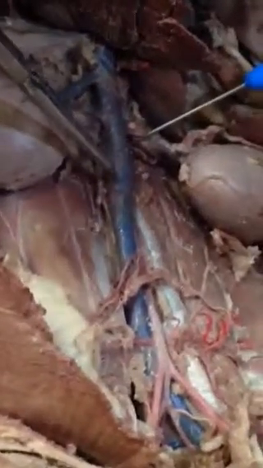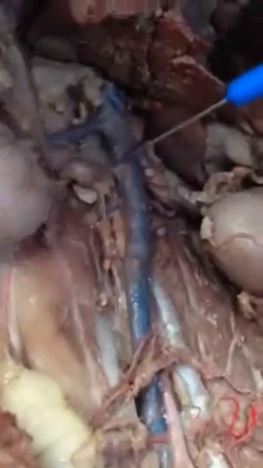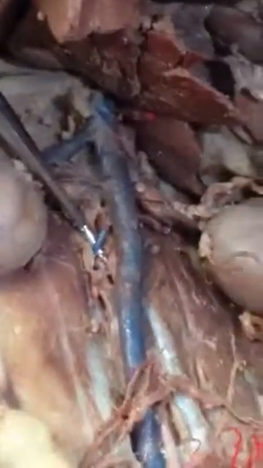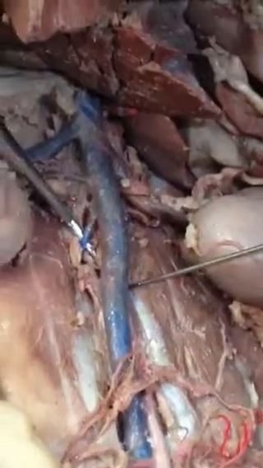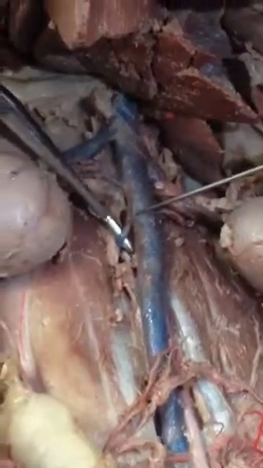Coming down then further, you should have one branching off the side. Okay, here it looks like one here. This is going to be your genital vein. You have one here, and there should be another one that usually branches off further down, and those are going to be your genital veins.